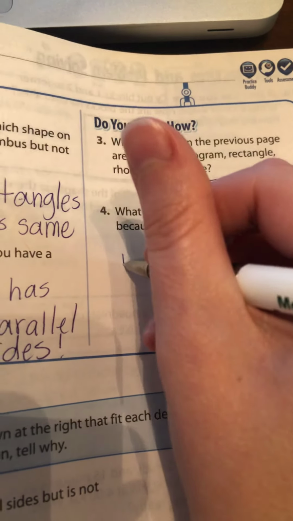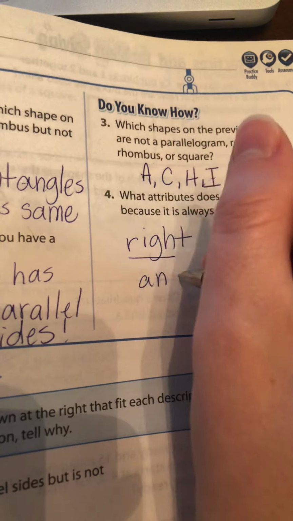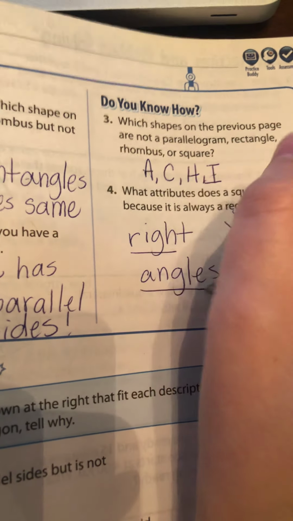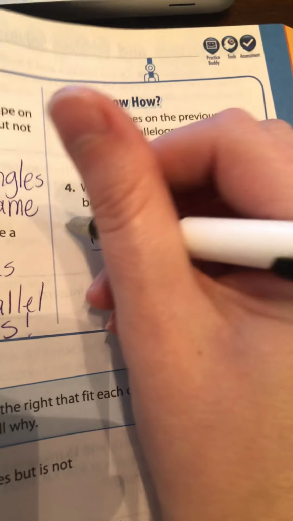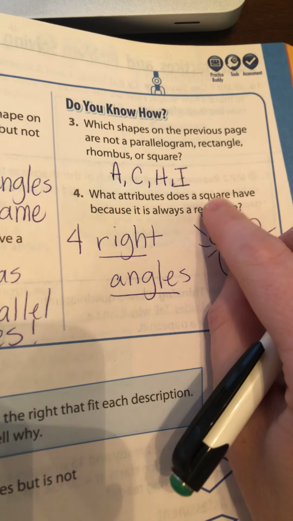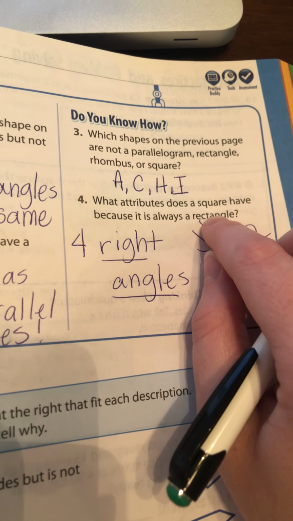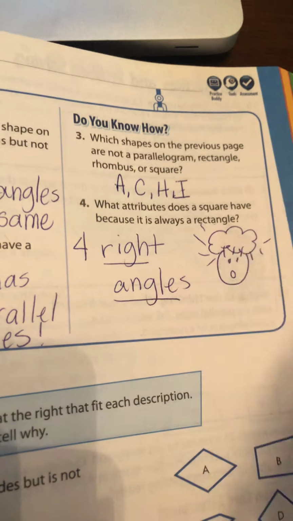Okay, so a square is a rectangle because they both have right angles. That's the only thing. They have to have 4 right angles to make it a square or a rectangle. But the difference is a square has the equal sides. Rectangle doesn't. But to make it a rectangle, it just has to have 4 right angles.